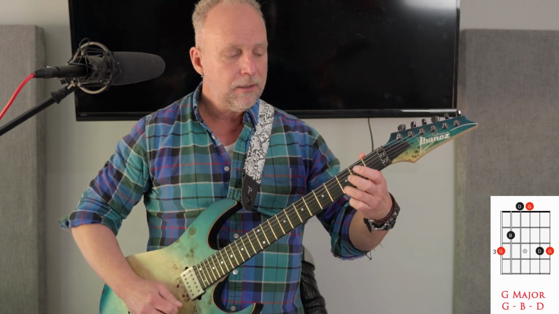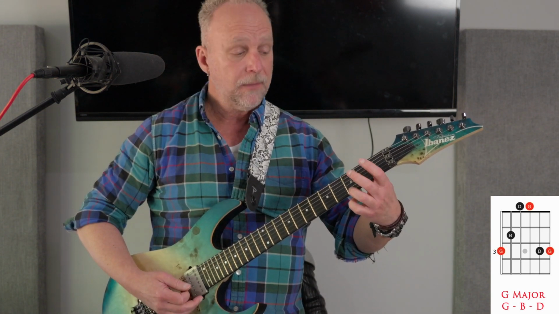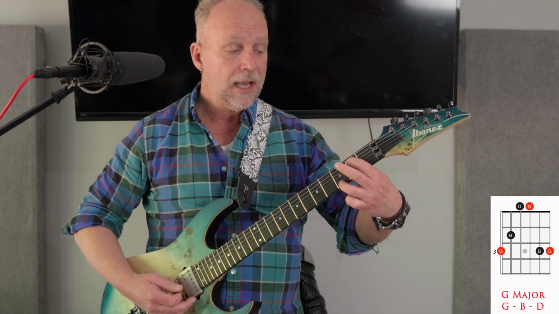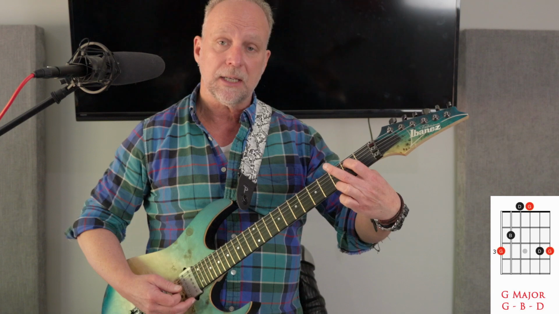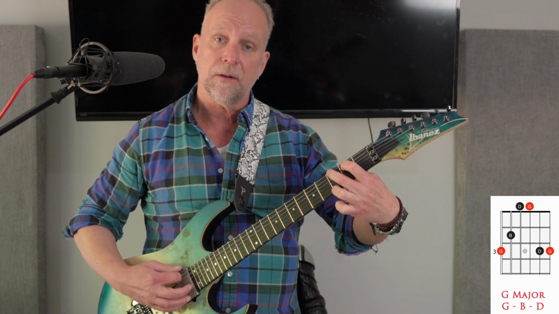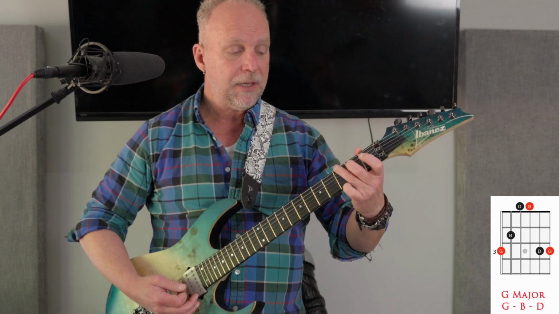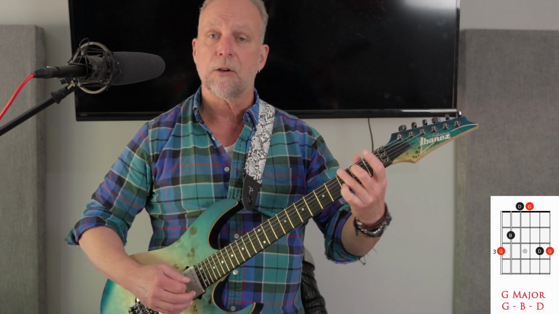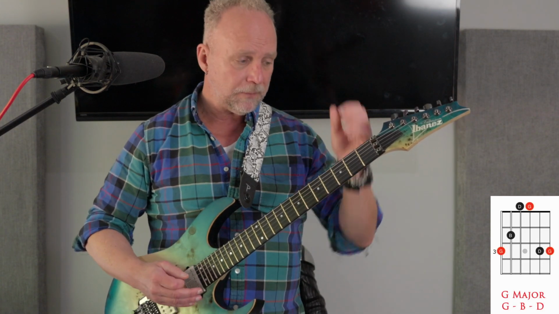First string, third fret. Second string, third string, and fourth string are open. We're going to take our first finger on the second fret, fifth string, and we're going to reach up with this finger, our second finger, and it's going to go up here on the sixth string, third fret. Now, like I said, I have seen people do it this way. It doesn't matter. The chord is exactly the same, and that is a G major chord.